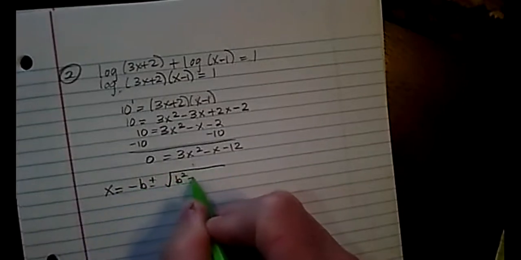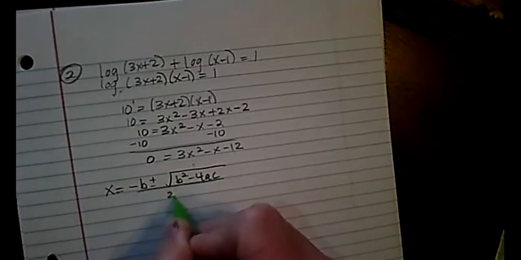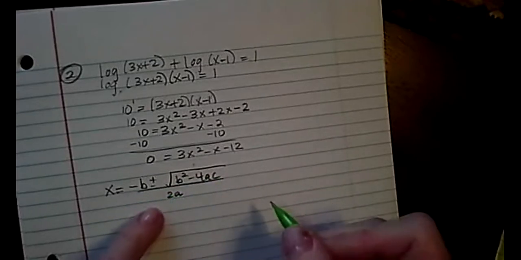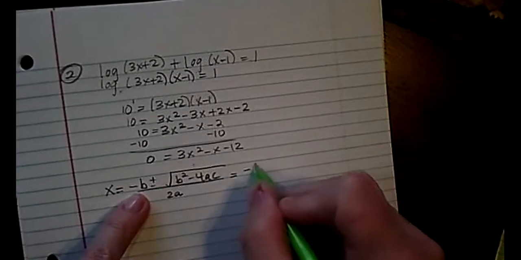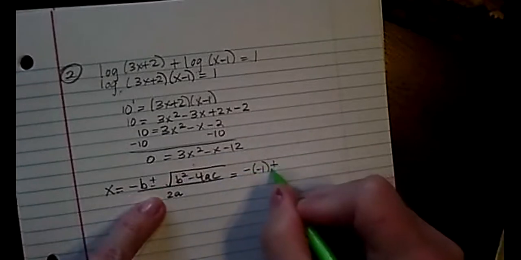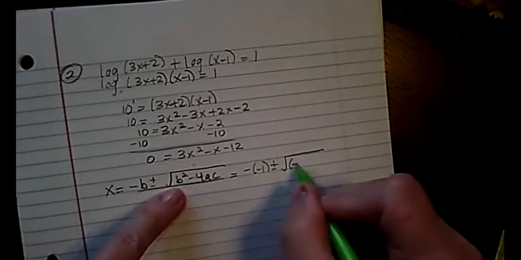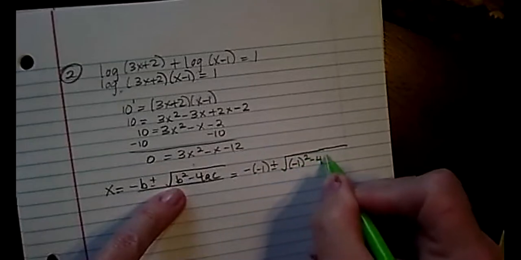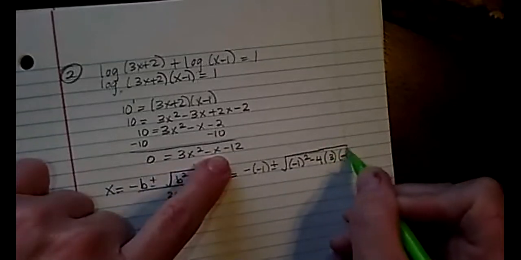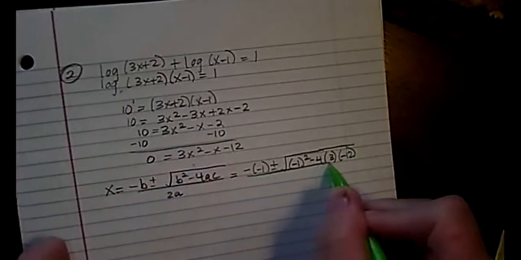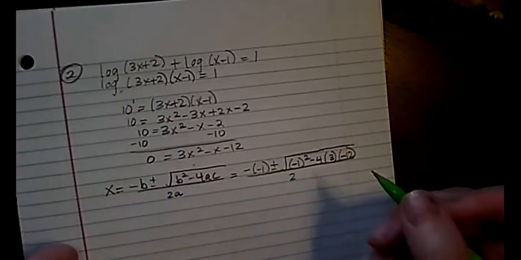So I'm going to use the quadratic formula. x equals negative b plus or minus the square root of b squared minus 4ac, all over 2a. So let's see if we can solve for x this way. What we're going to have here is a negative b, so b is a negative 1, right? So negative, negative 1. Okay, b is a negative 1, so we take negative 1 squared minus 4. a is 3, and c is a negative 12. And we'll take that all over 2 times a, and a is 3.